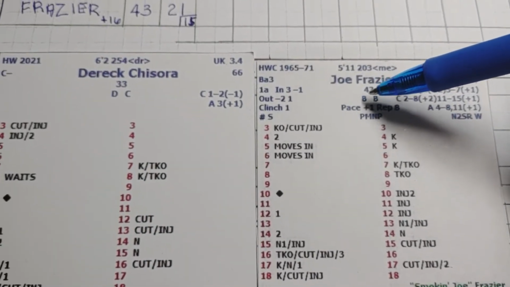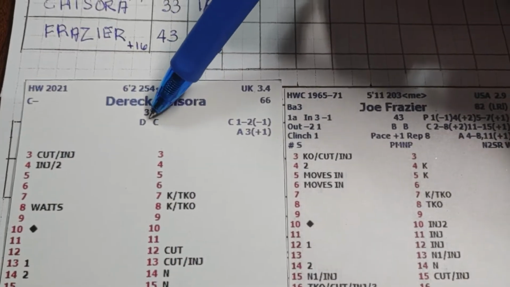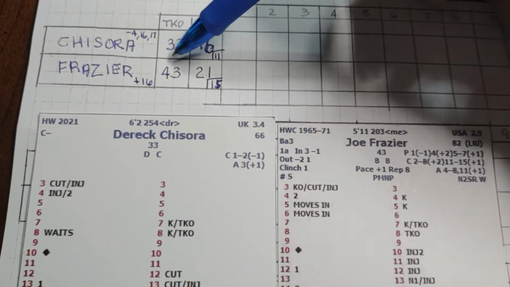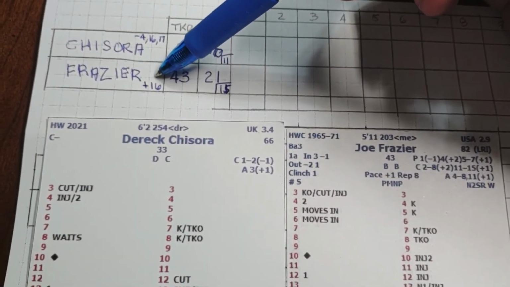Frazier has an offensive power of B against this defensive power of C. So he'll actually gain an extra point on 16.